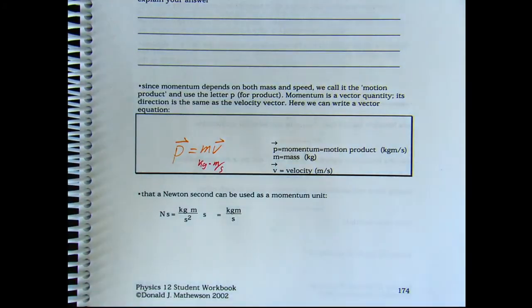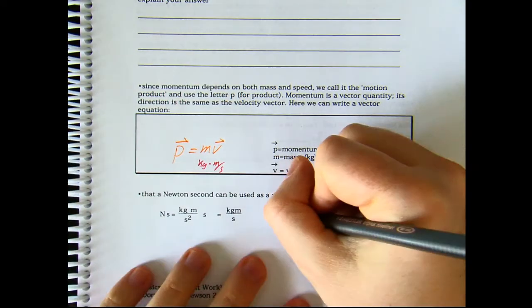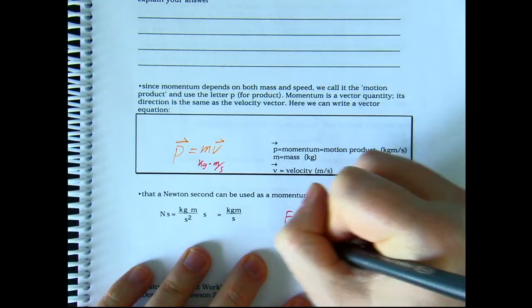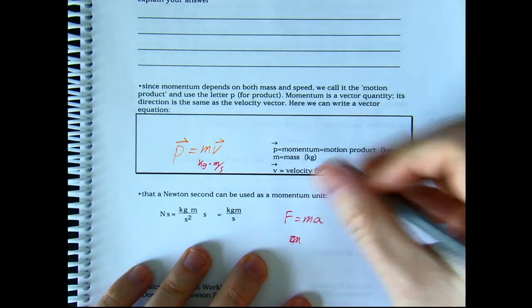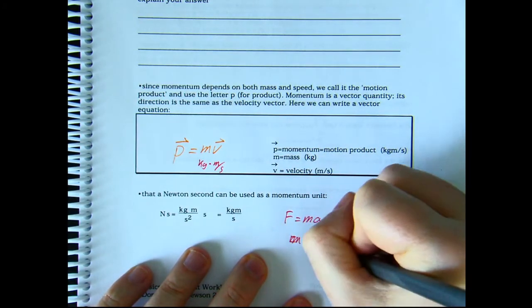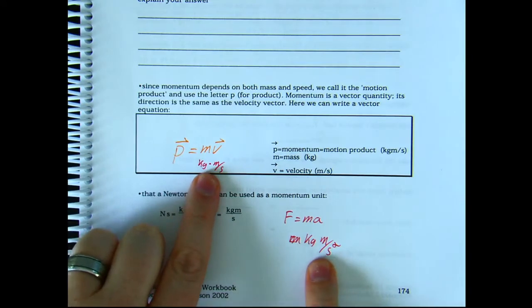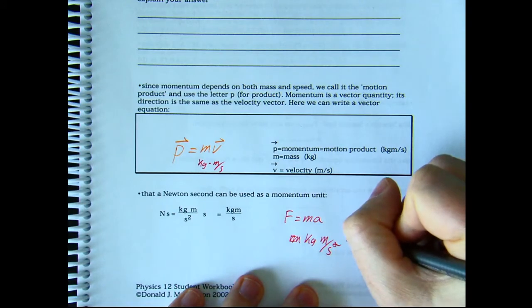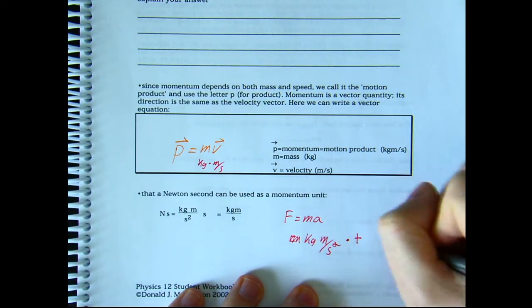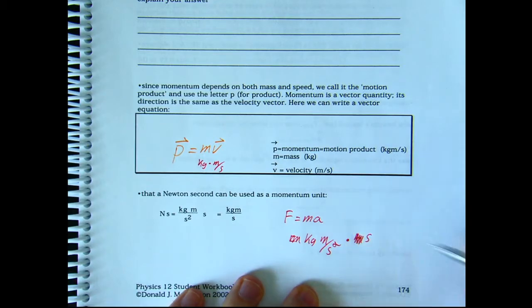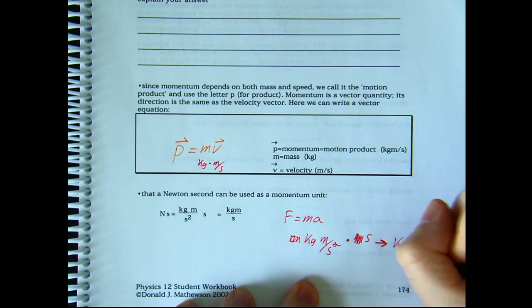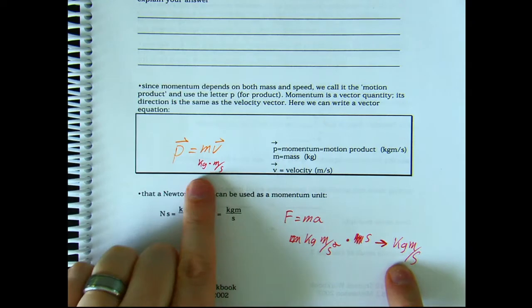Earlier, if we looked at force, force was mass times acceleration, so as far as the units go, the units here were kilogram meters per second squared. Well, this is pretty similar. If I multiply this by a time, so an amount of seconds, we're going to see here that I'm going to get kilogram meters per second, which is the same thing we have here.